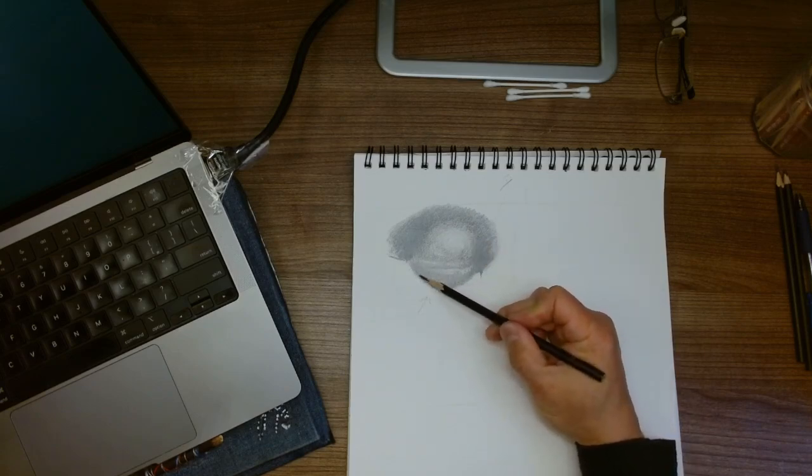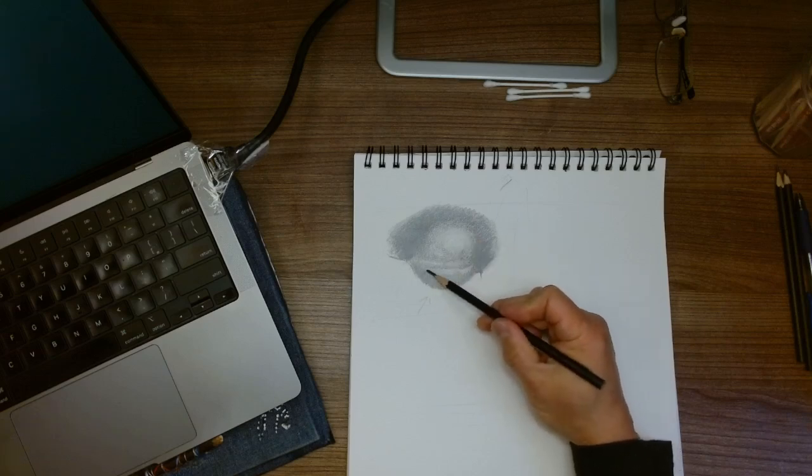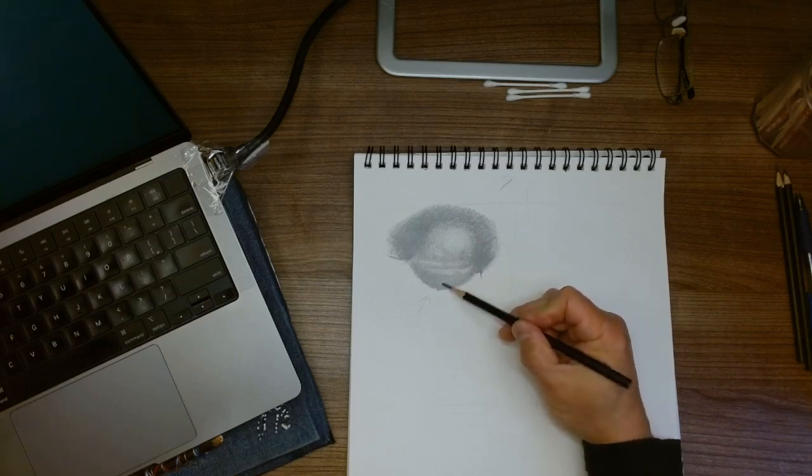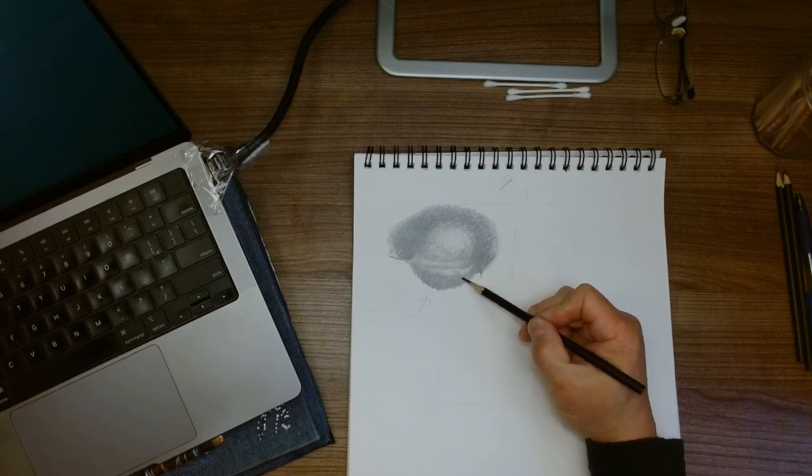So I'm going to go in and make this eyelash darker. Underneath the eyelash is darker.